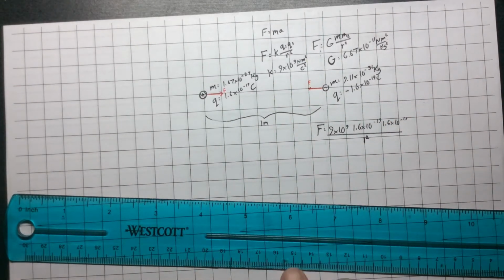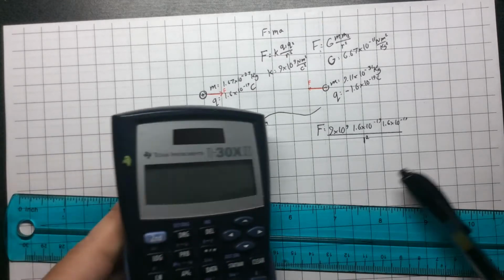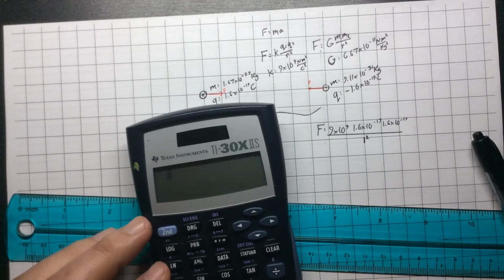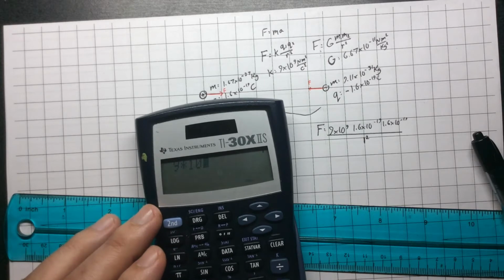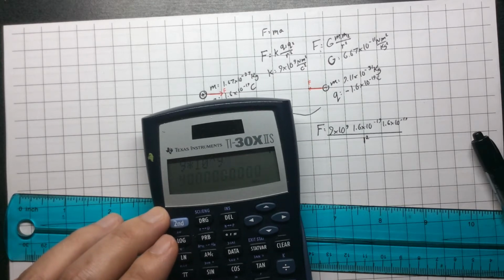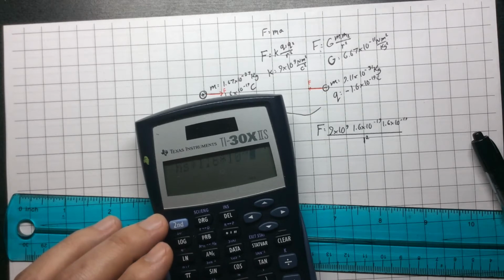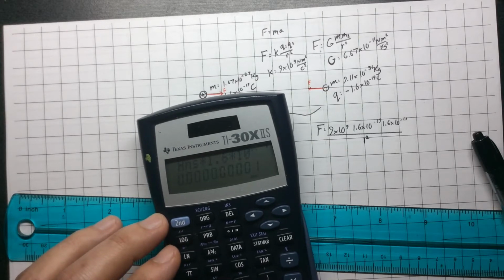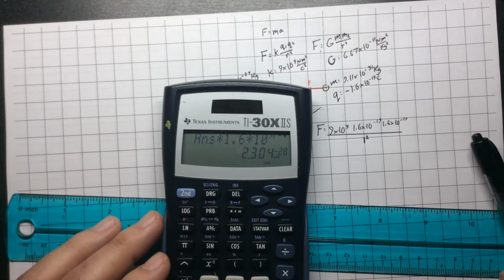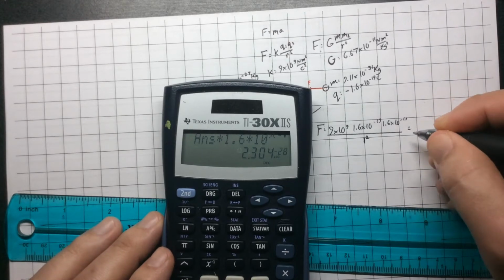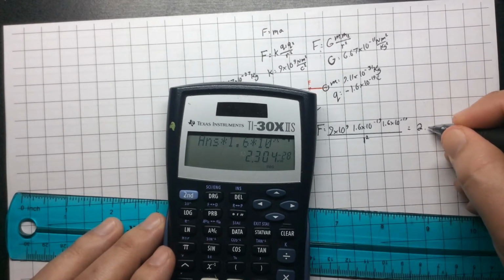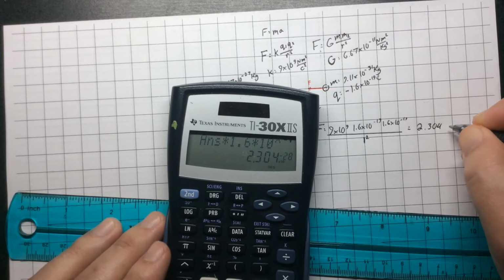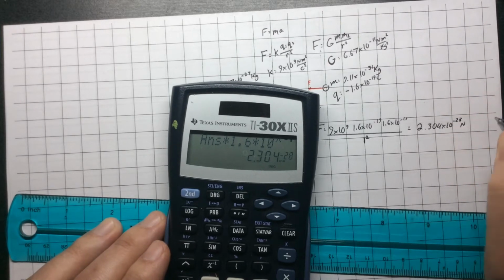All right. So the key here is to set it up just like the gravitational force equation, and we're going to see the force of attraction between these two. 9 times 10 to the 9, and that's going to be multiplied by 1.6 times 10 to the negative 19th, and we're going to hit enter again to do it again. So the force of attraction is going to be 2.304 times 10 to the negative 28 newtons.